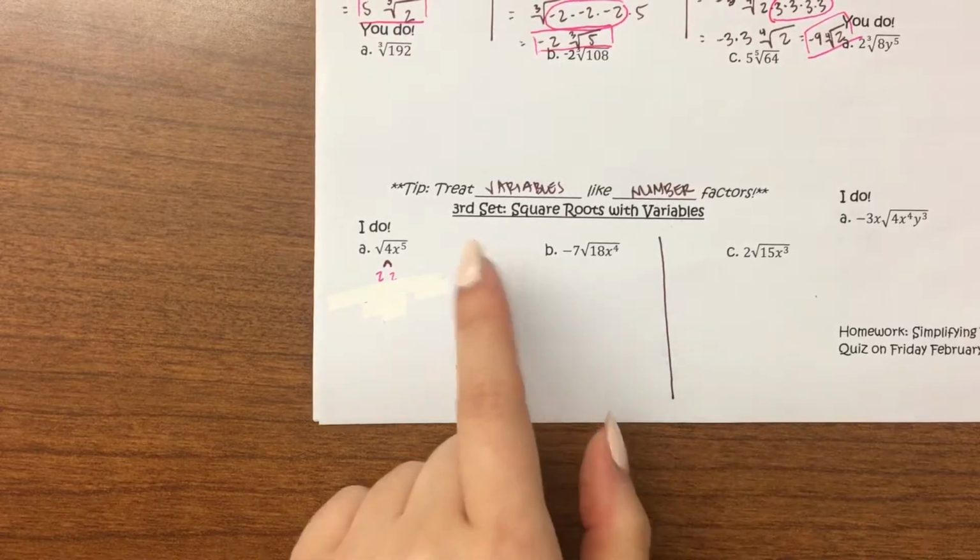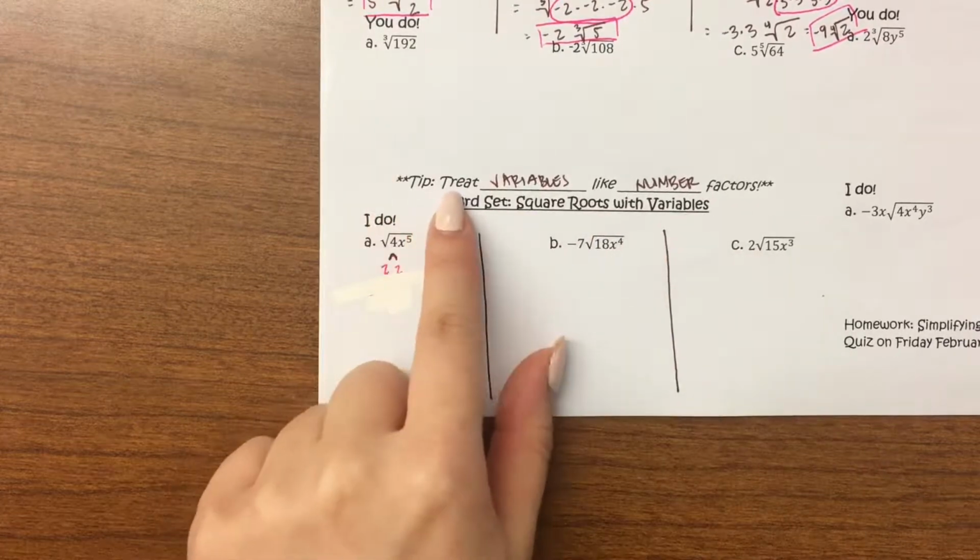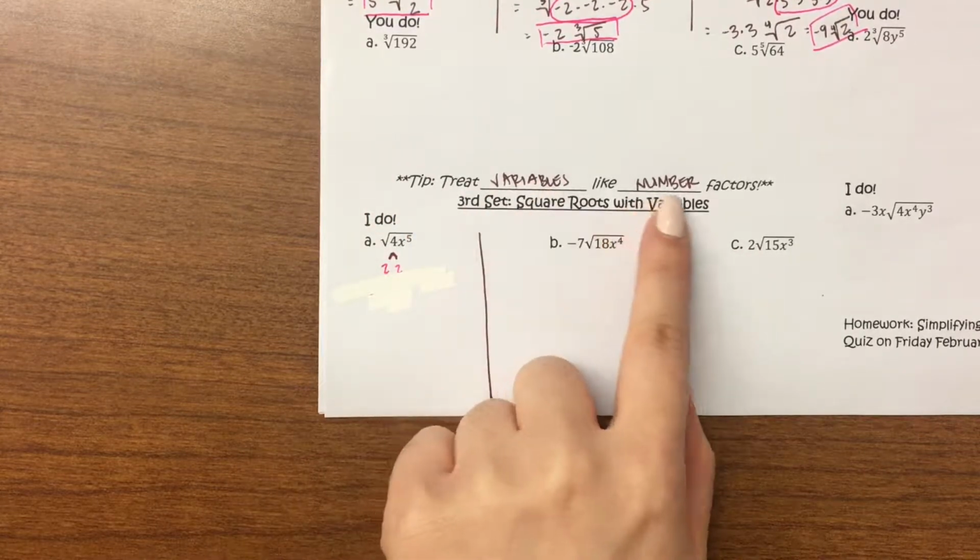All right, guys, we're on our third set. It's the square roots with the variables. So here's a tip for you guys. Go and write this down. Treat the variables like number factors.